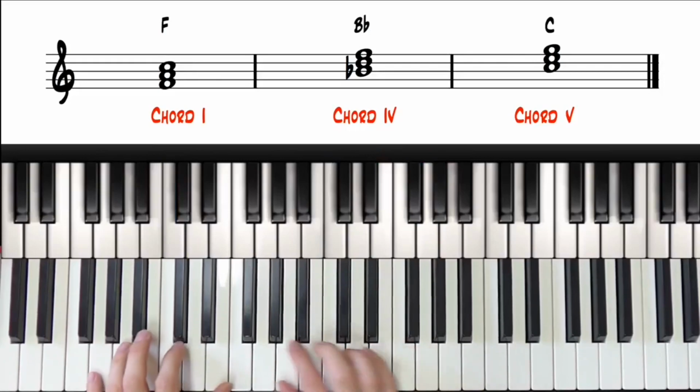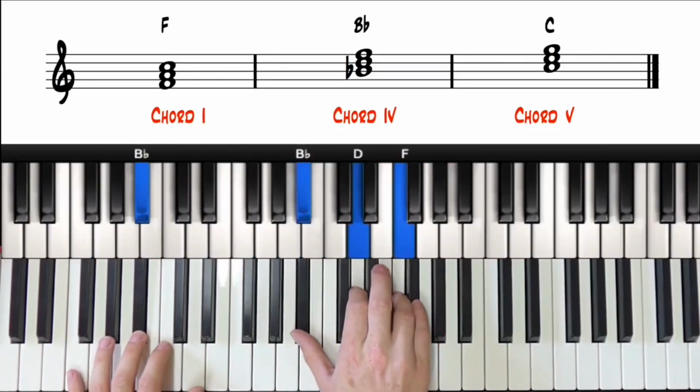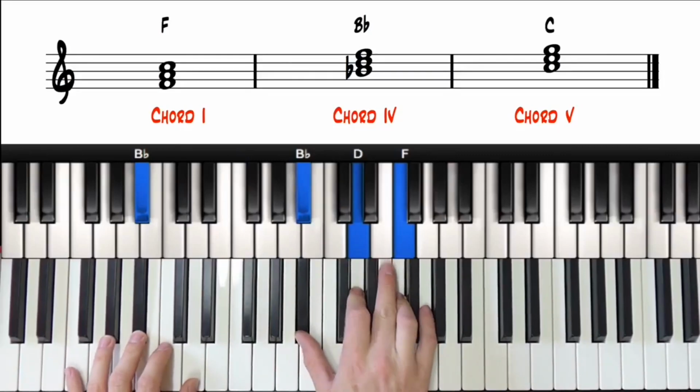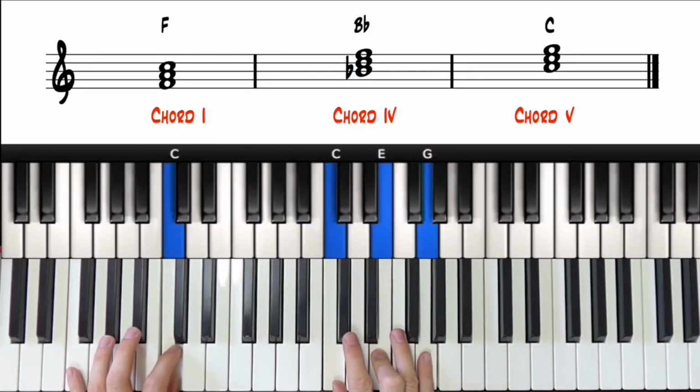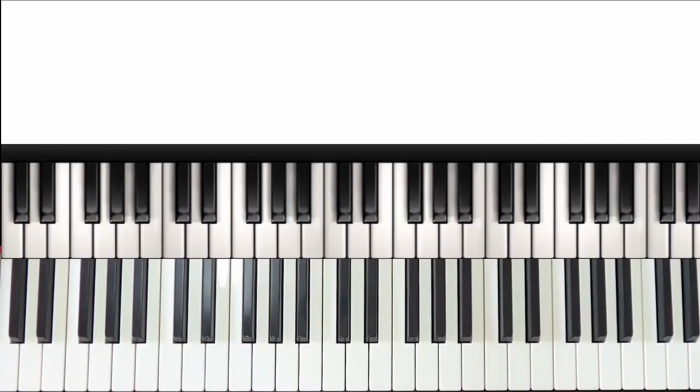So we have an F major, a B flat major, and a C major. So it's really not that difficult. It just takes practice, and you'll definitely get better and faster at it.